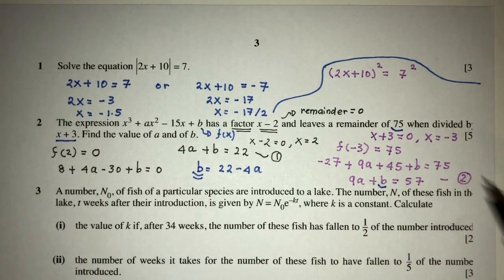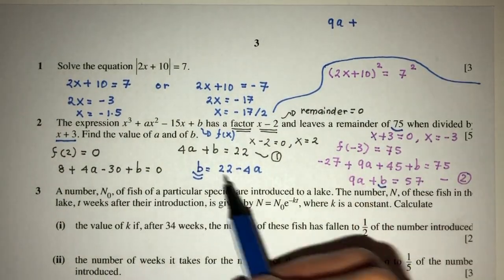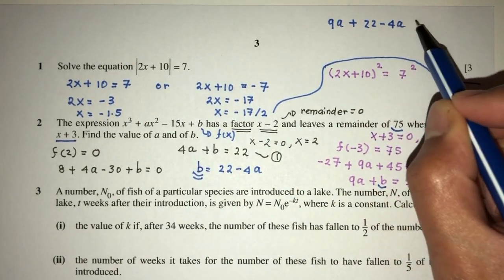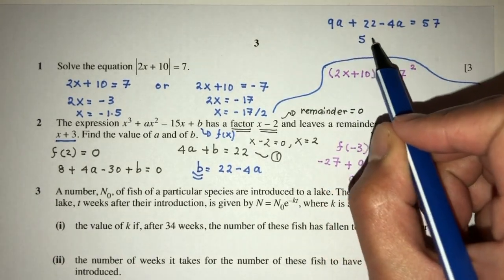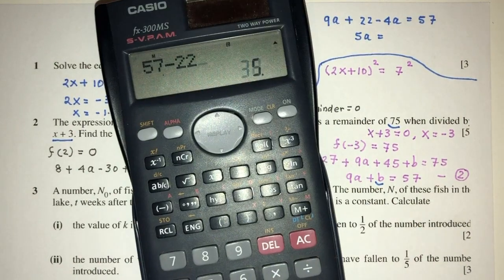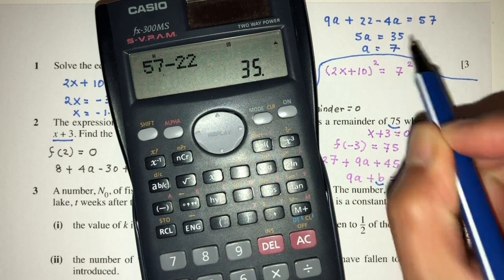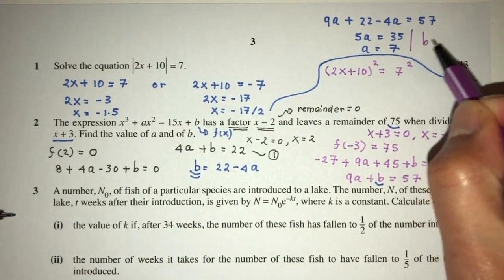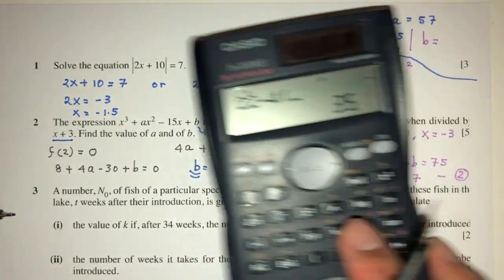Right here. So you have 9a plus b, b is 22 minus 4a is equal to 57. 9 minus 4 is 5a is equal to 57 minus 22. That will be 35. So a has to be 7. Now from this we can find the value of b. So b has to be 22 minus 4 times 7.